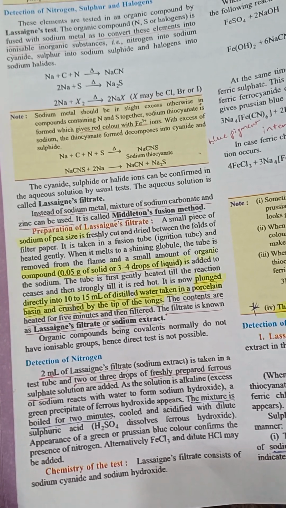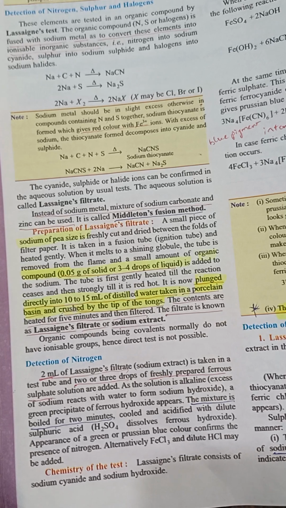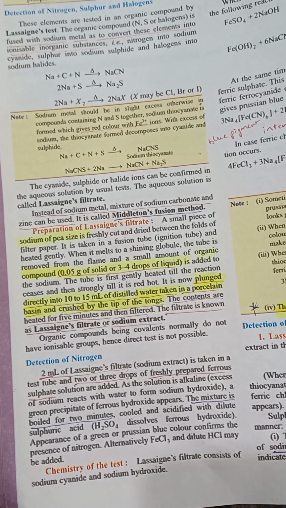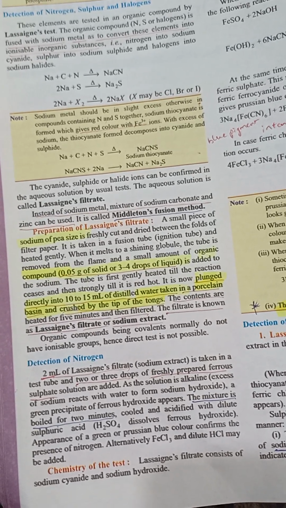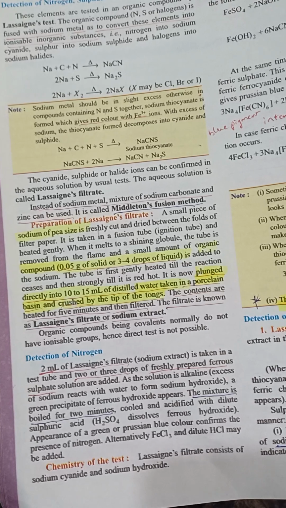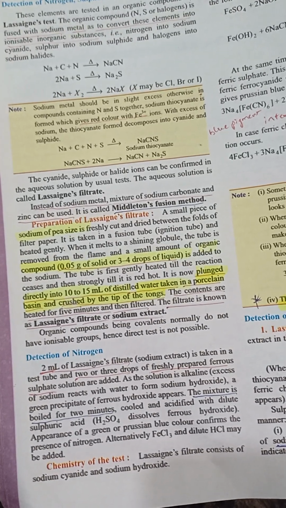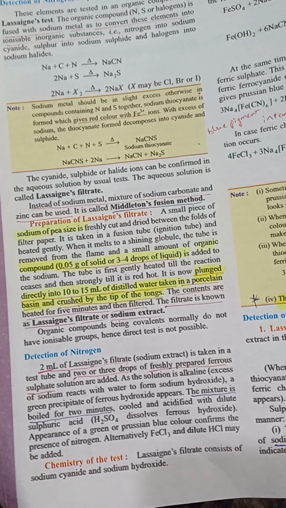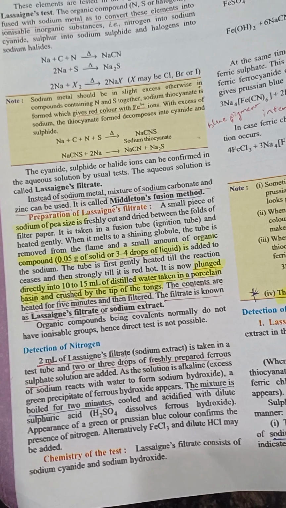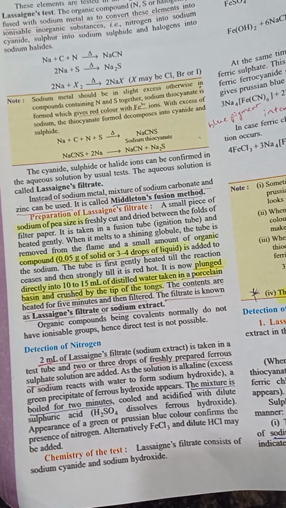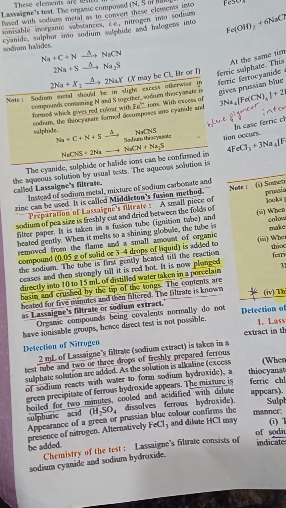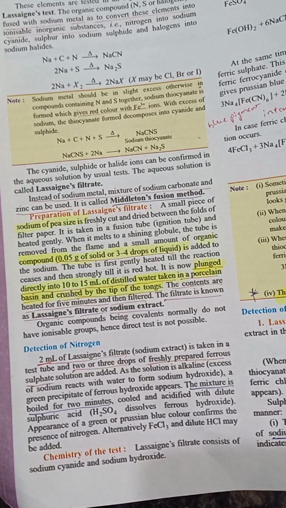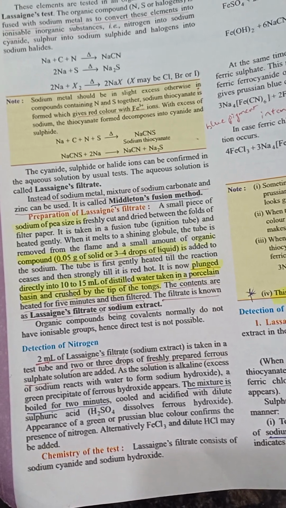Organic compounds, being covalent, normally do not have ionizable groups. Hence, direct test is not possible. Now let us see detection of nitrogen. 2 ml of Lassaigne's filtrate or sodium extract is taken in a test tube and 2 or 3 drops of freshly prepared ferrous sulfate solution is added.